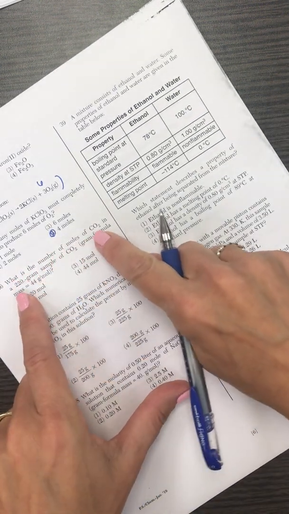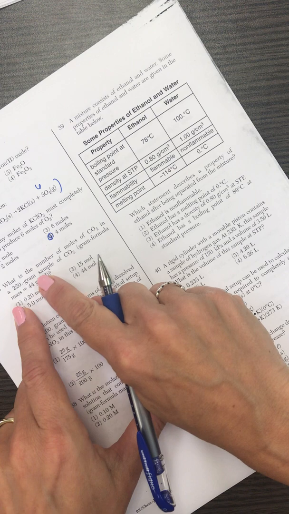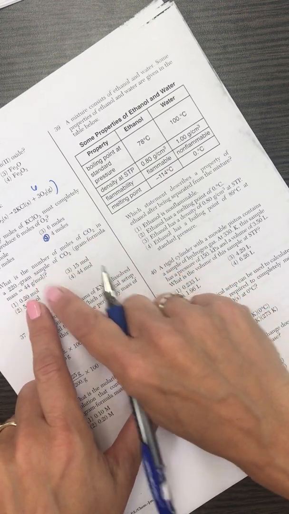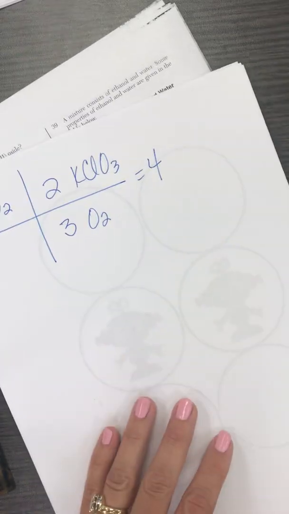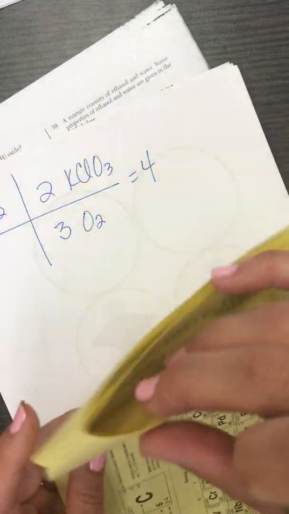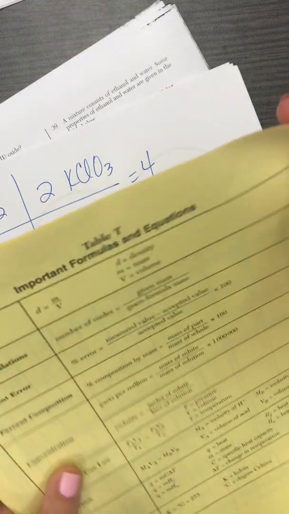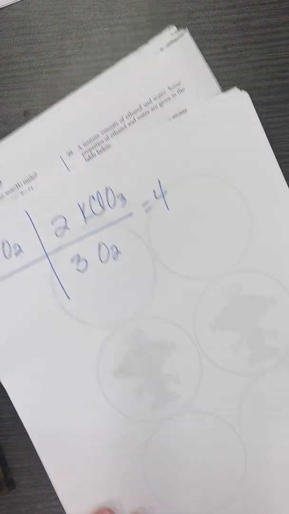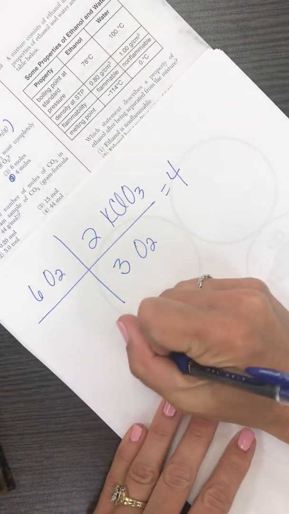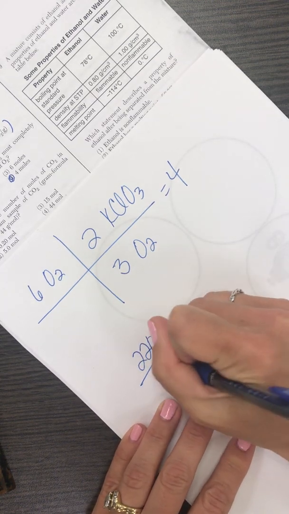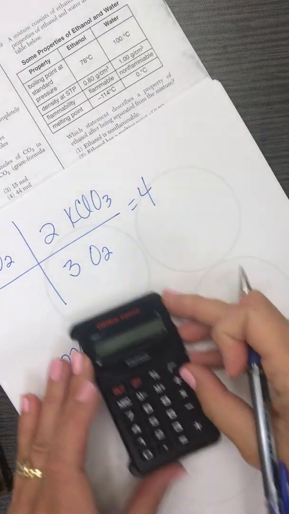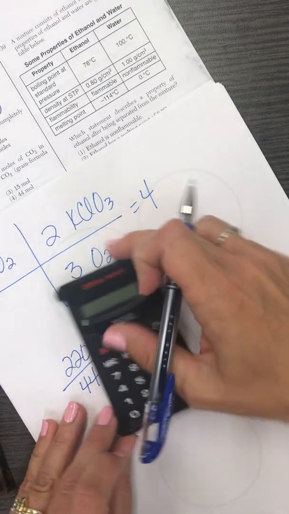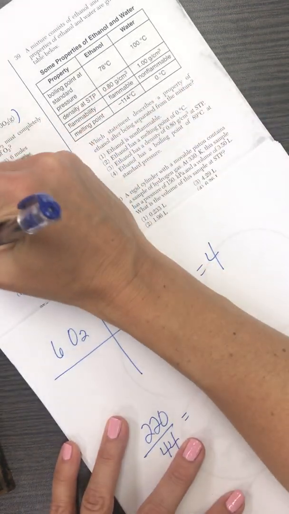What is the number of moles of CO2 in a 220 gram sample of carbon dioxide? And this is so nice. They give us the gram formula mass of carbon dioxide. So if I want to find the number of moles, you can go to table T. Most of your calculations are on here. Number of moles is equal to given mass over gram formula mass. So they gave me 220 and I want to divide it by 44 and that will tell me how many moles. So I grab my calculator, 220 divided by 44 is equal to 5 moles.